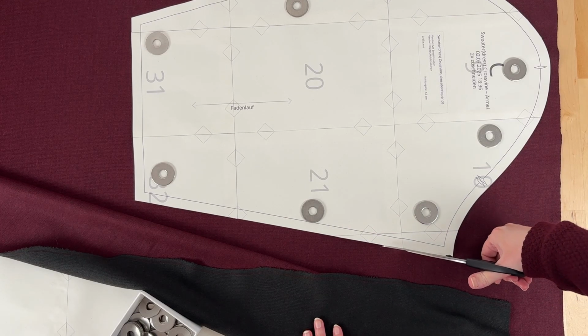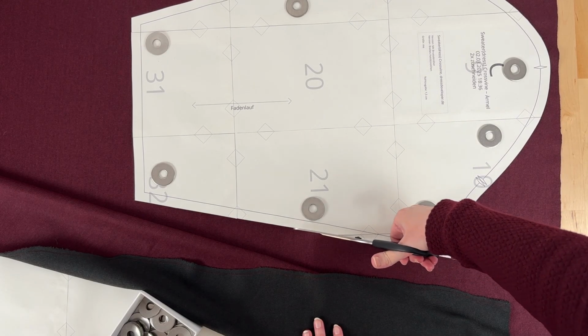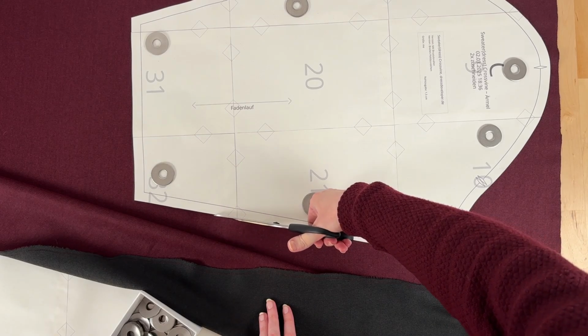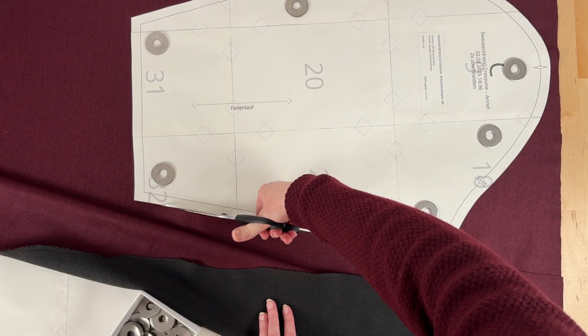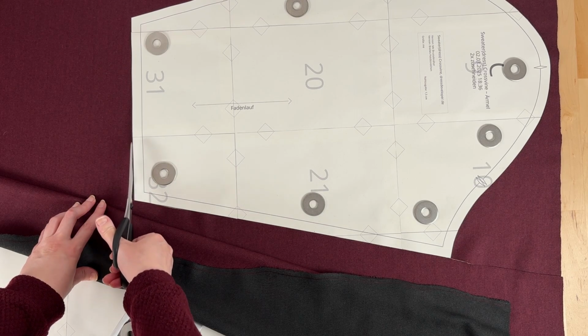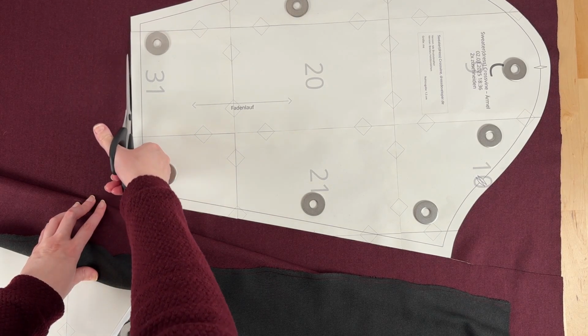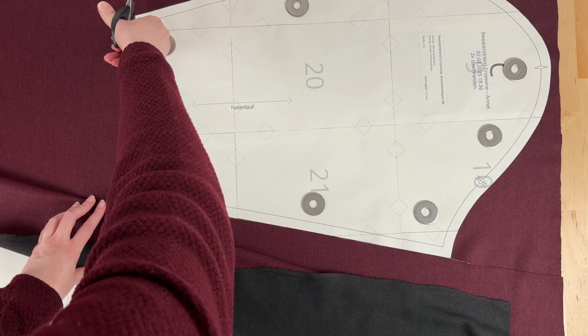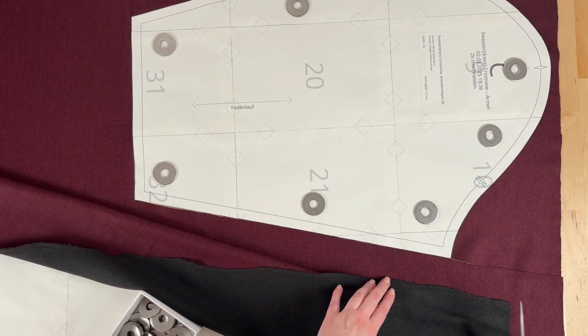Okay, I will let you in on a little secret while I'm cutting out. Since this dress is flared at the bottom, I cannot put the front and the back piece right next to each other. They would overlap, right?